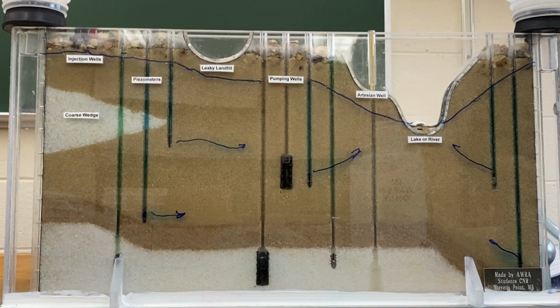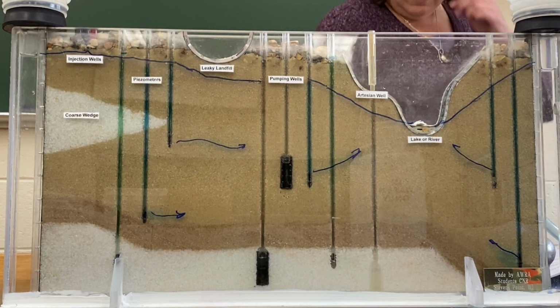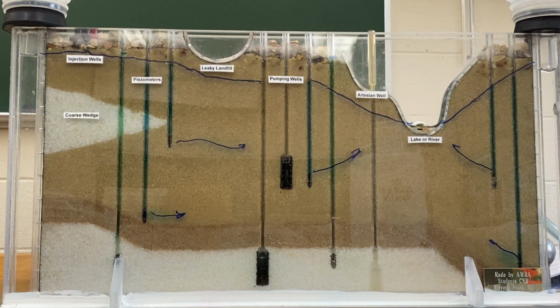So we can see that the groundwater is starting to flow, and the flow is in the direction of the lake or the river. So the flow is going toward whatever the outlet is for that particular area.